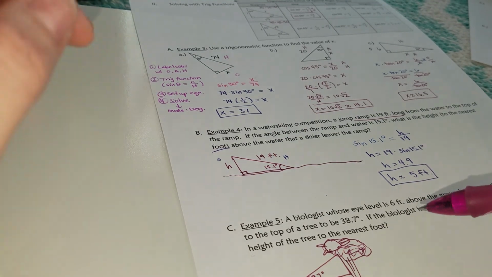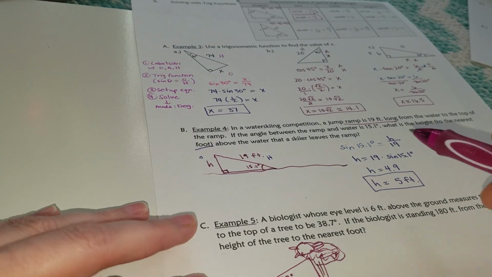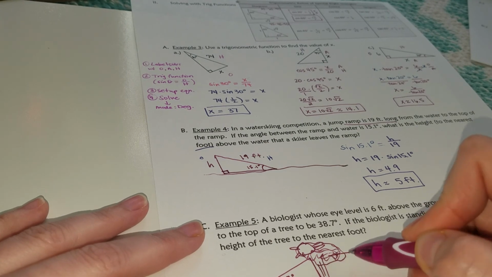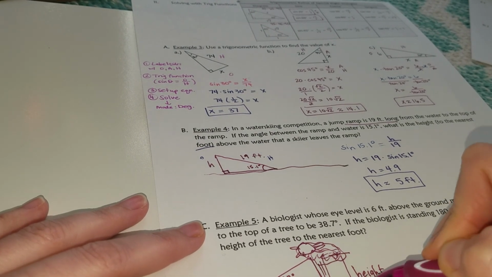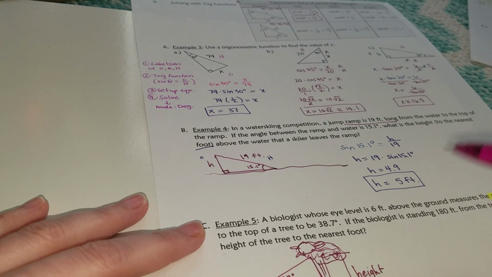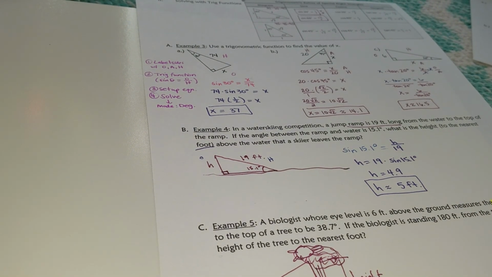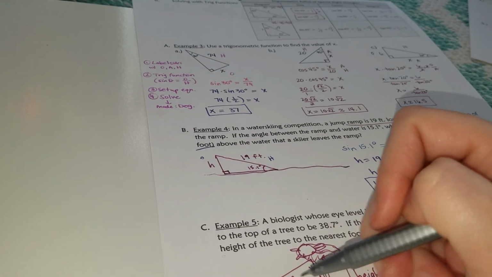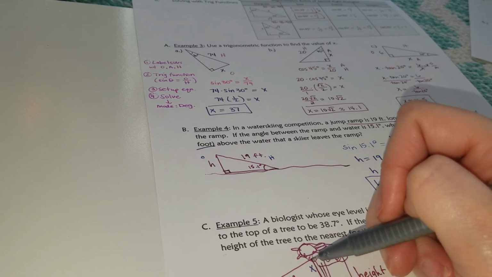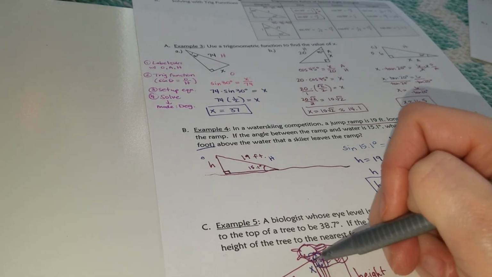Okay, so you're trying to find the height of the tree. So the height of the tree would be this. This is a two-step process. First we have to find this value, and then we're going to have to add that to the eye level height for the top of the tree.